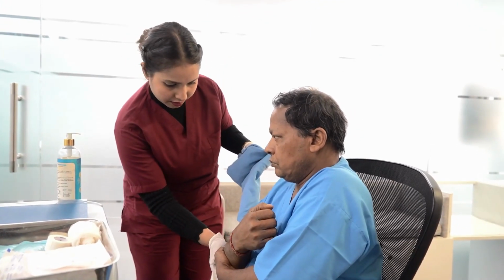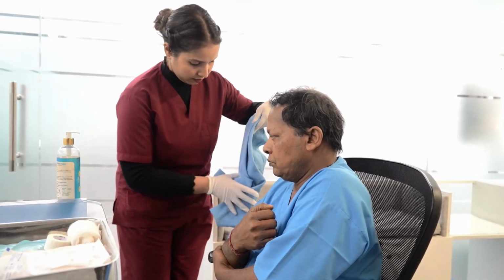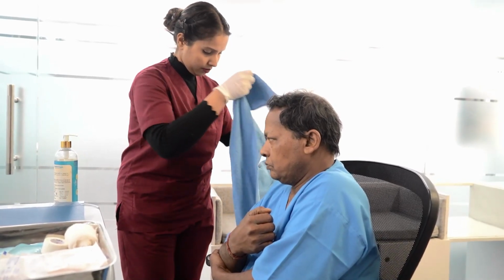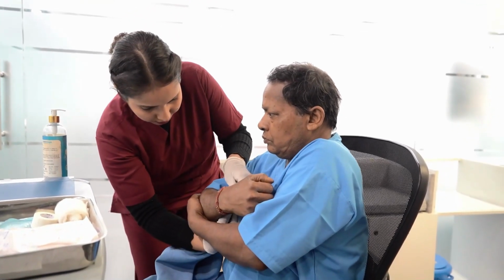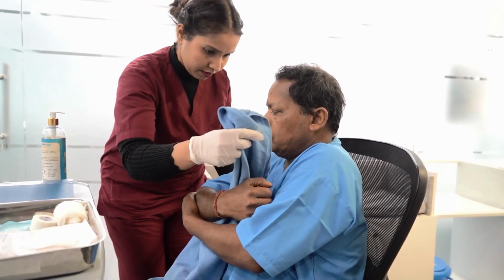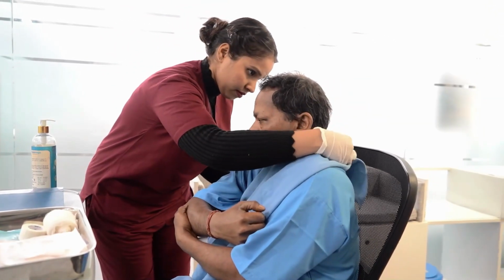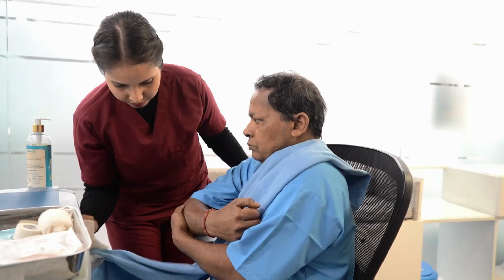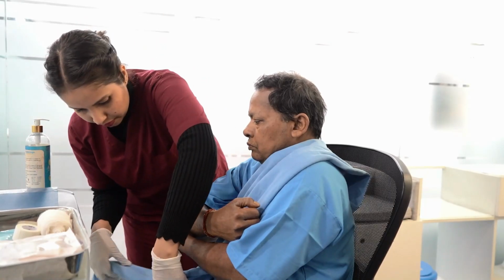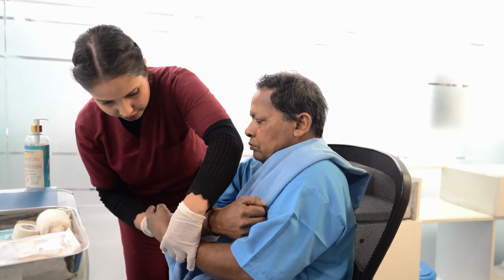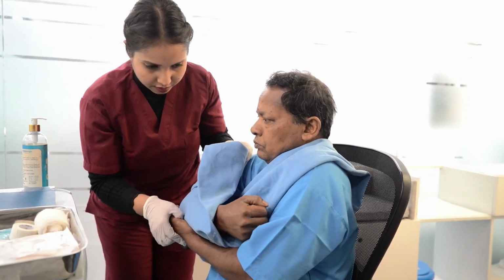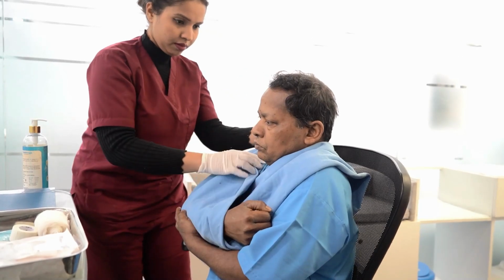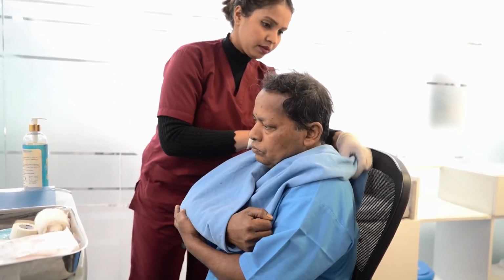Gently slide the triangular bandage underneath the arm. The point of the triangle should be underneath the elbow of the injured arm. Bring the top end of the bandage around the back of the neck. Fold the lower end of the bandage up over the forearm to meet the top of the bandage at the shoulder of the injured side.